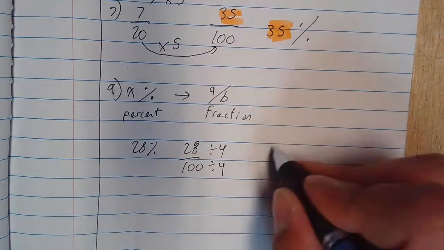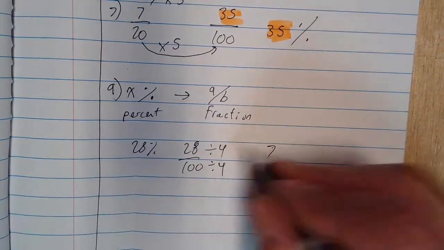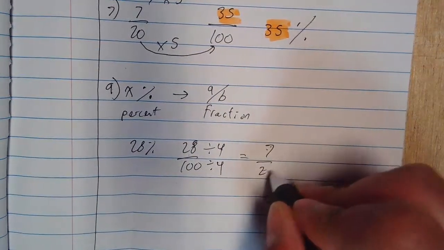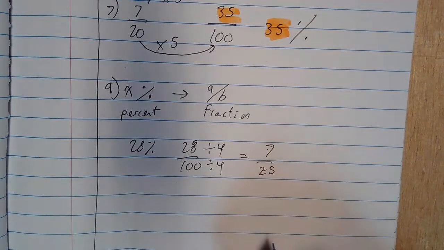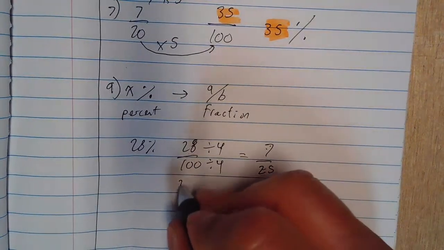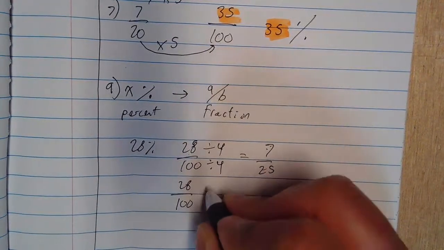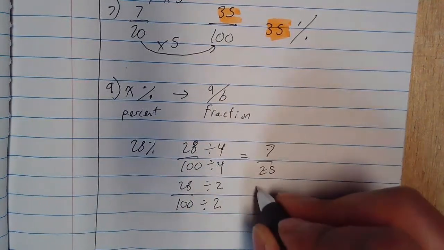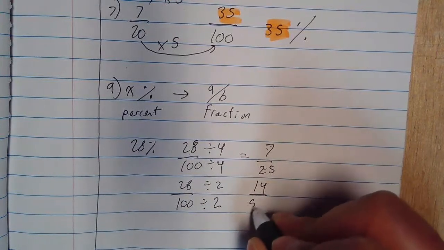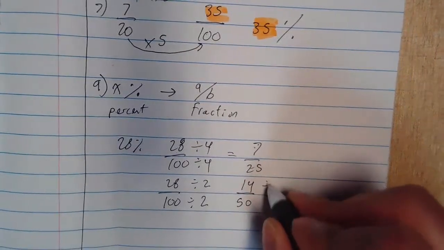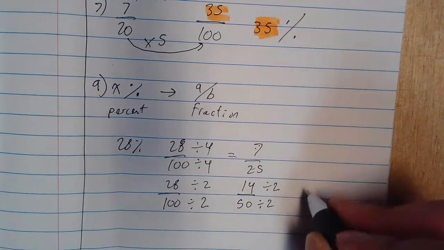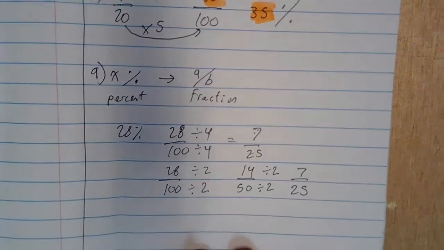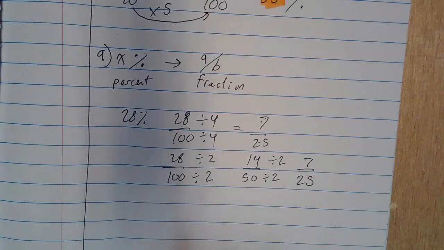7 times 4 is 28. In my head, I'm thinking 7 times 4 is 28. 25 times 4 is 100. Boom. But just to remind you, if you don't know the GCF, that's okay. It just means you'll have to take an extra step. You get the same answer, okay? Whatever works for you, what I just said, and I meant it.